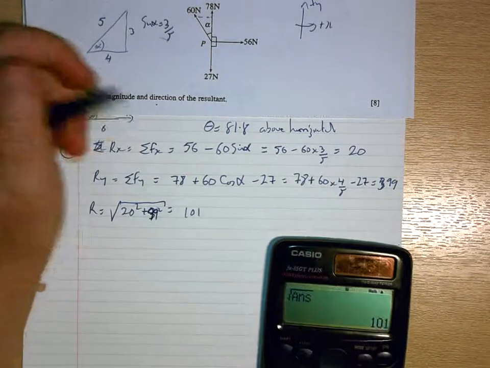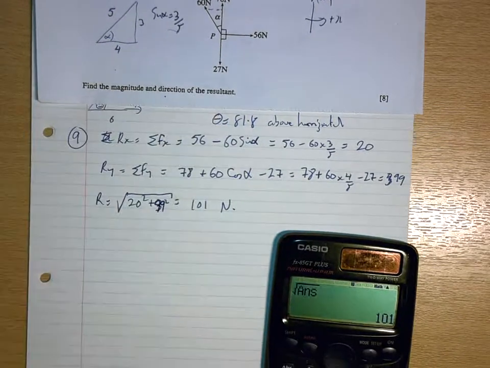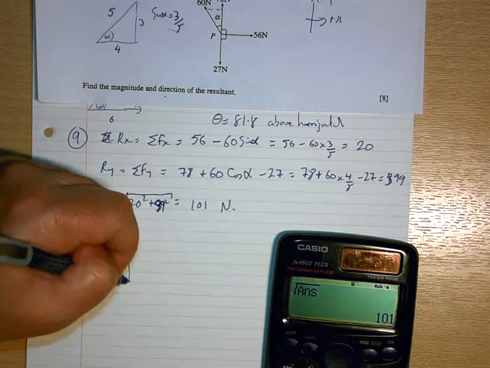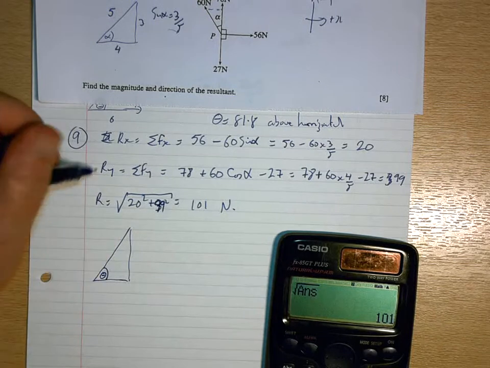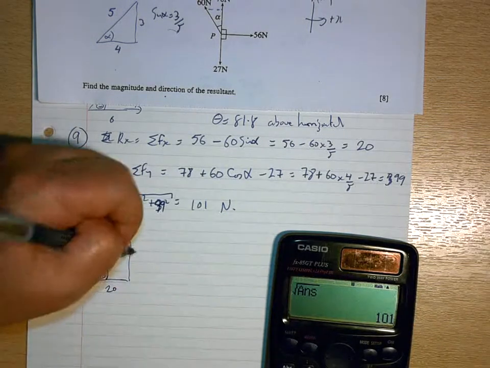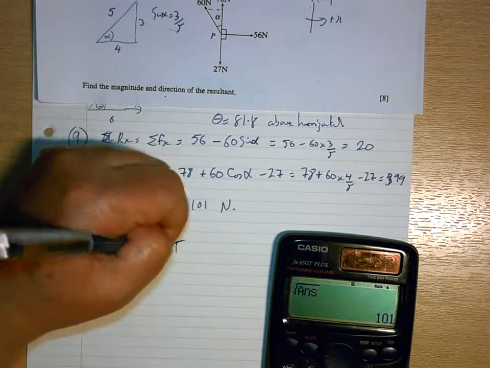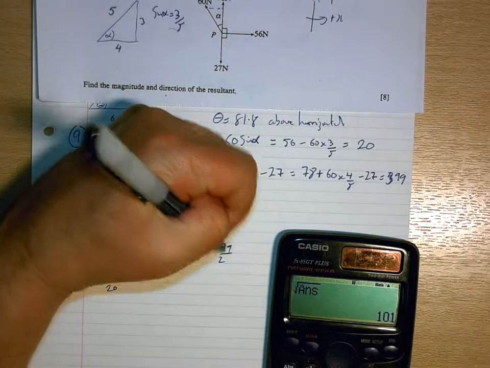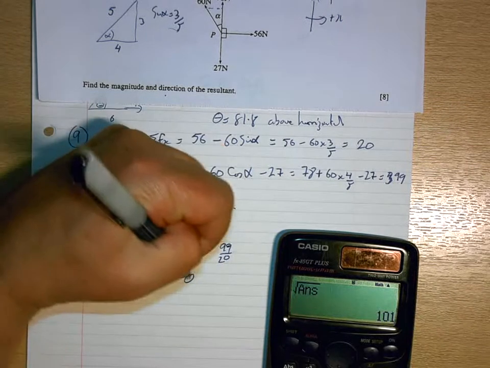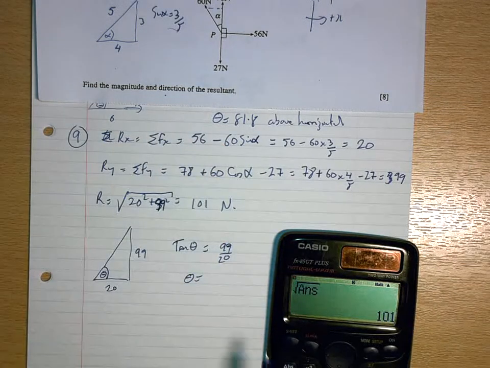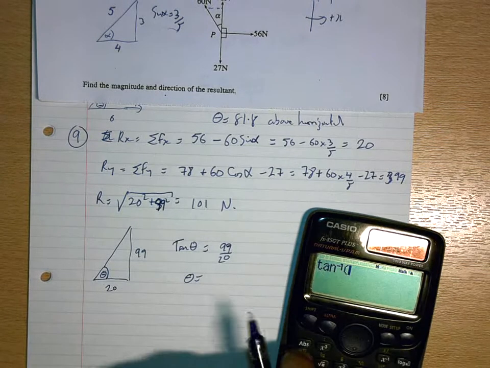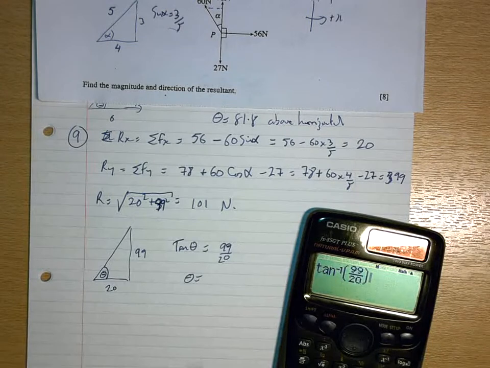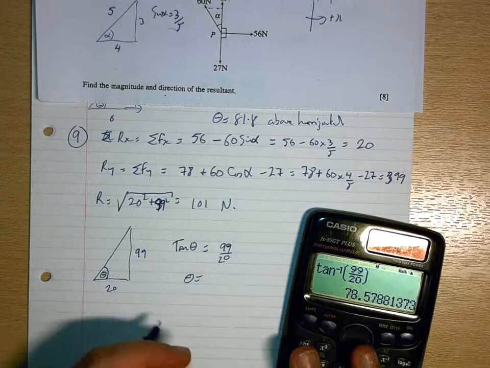So the resultant is 101 newtons, and its direction: Rx is 20, Ry is 99, shift tan of 99 over 20 equals 78.6 degrees.